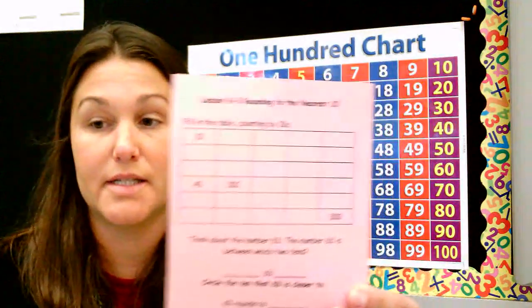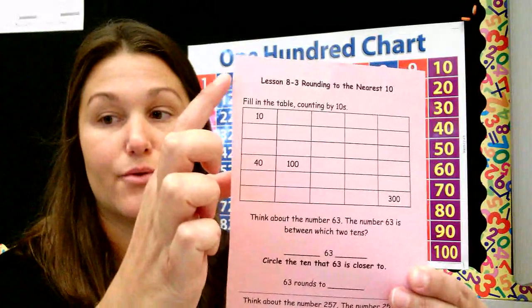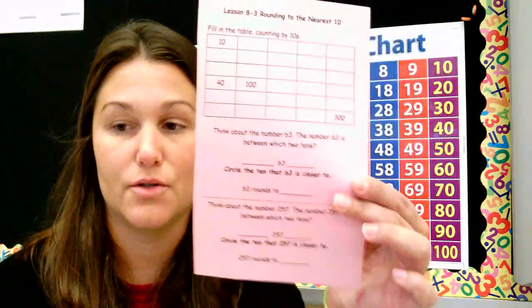What we're going to do now is practice rounding to the nearest 10. So you will need this note sheet. At the top it says 8-3, rounding to the nearest 10. If you don't have that yet, please go and grab it and then meet me back here to work on this note sheet.